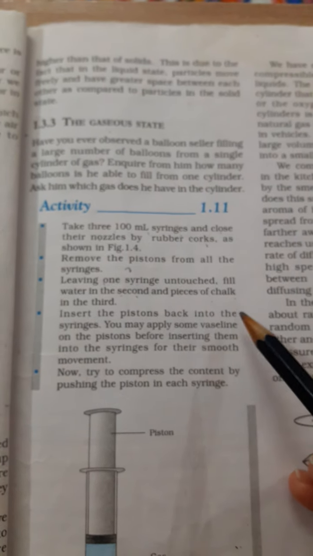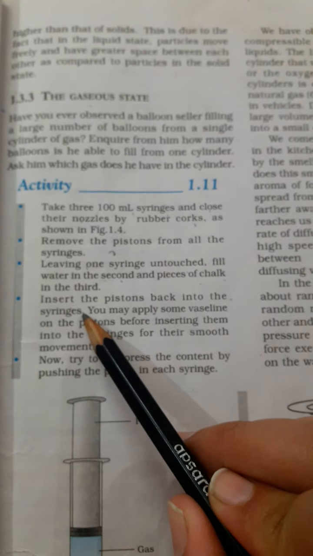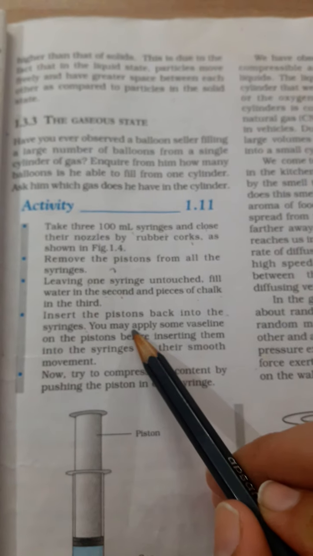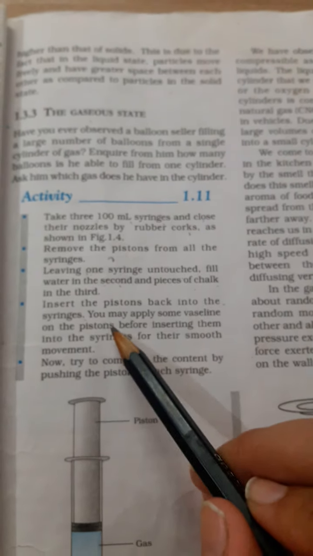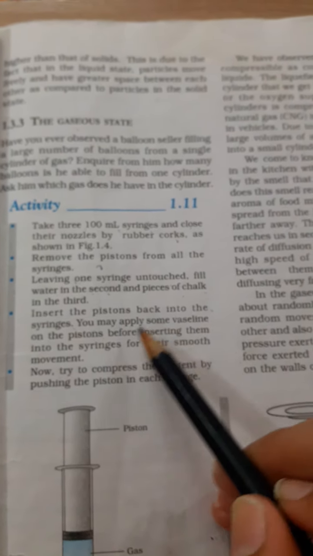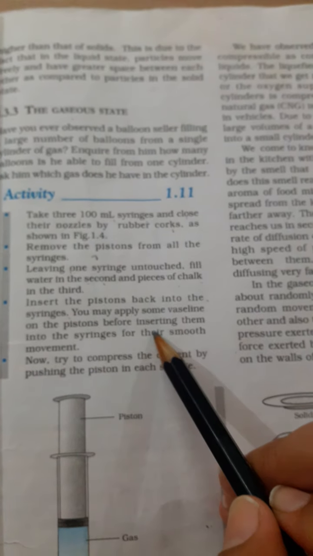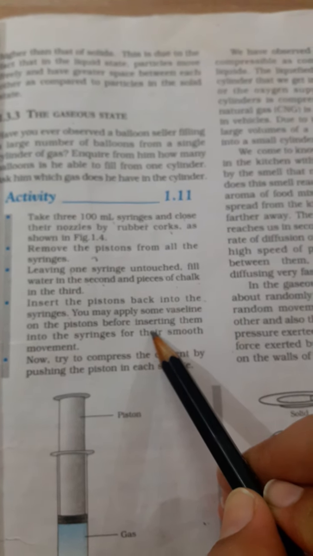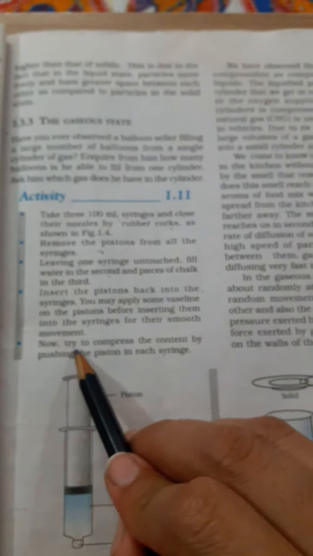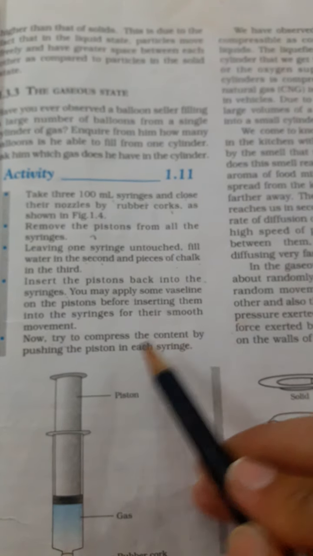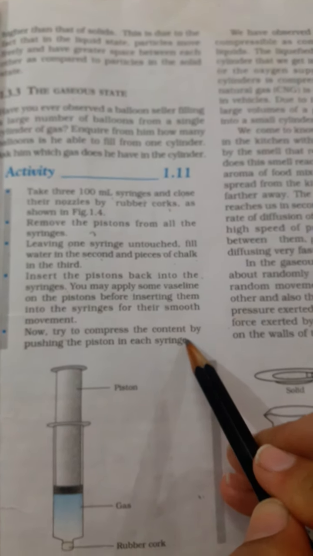Insert the pistons back into all three syringes. You can apply Vaseline on the piston before inserting so that it moves smoothly. Now try to compress the contents by pushing the piston in each syringe.